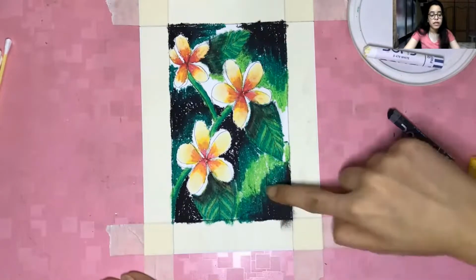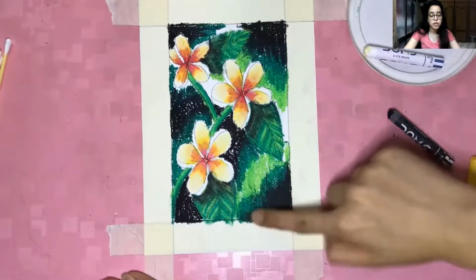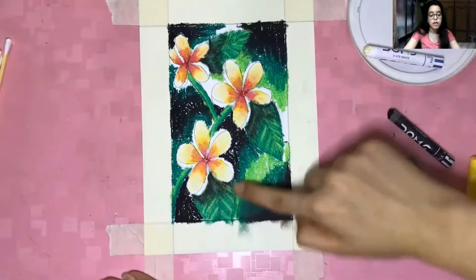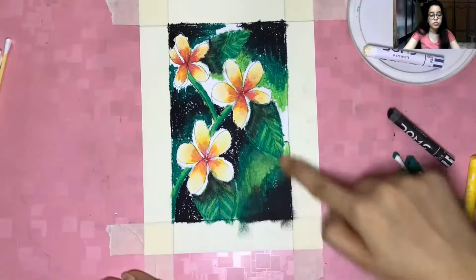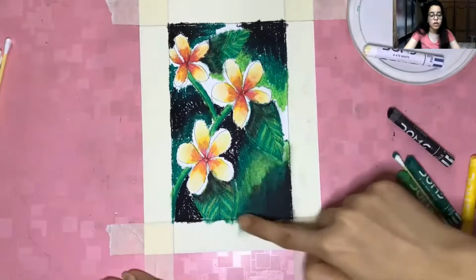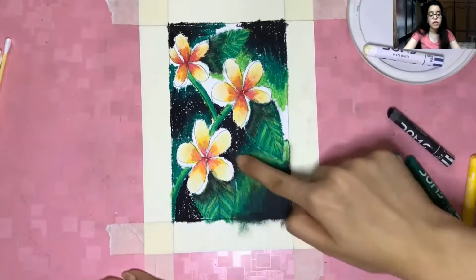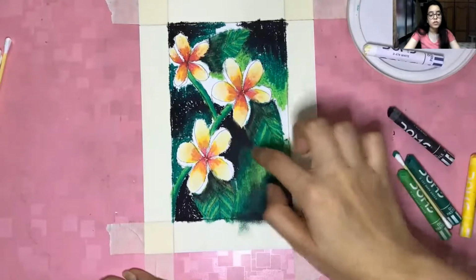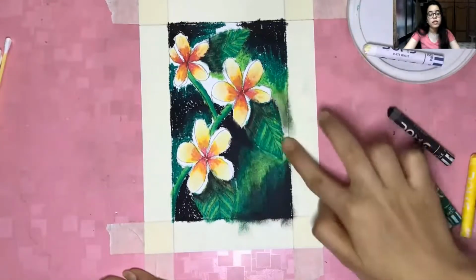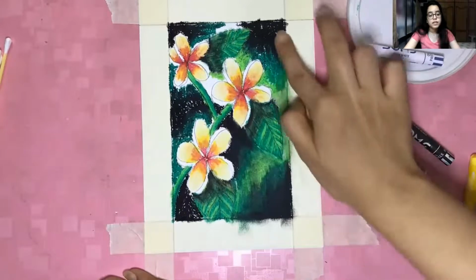I'm now going to blend it nicely with my fingers only. So if you see, I'm just blending it with my fingers only. So just move your finger onto that area and it automatically fills in the white spaces. So if you just have a look, it automatically fills the white spaces that we have.